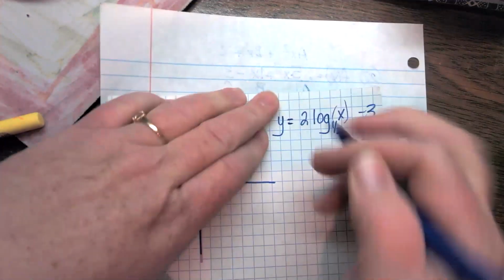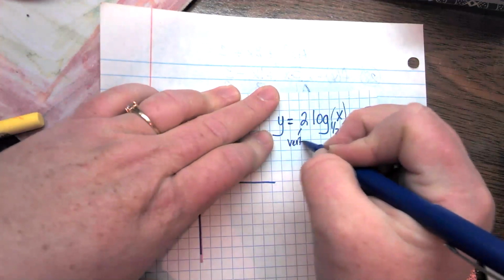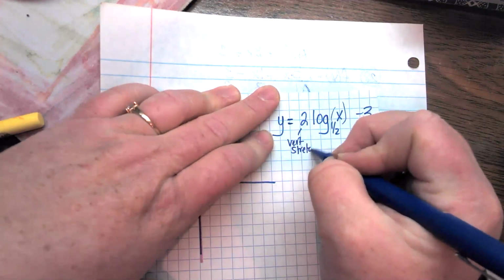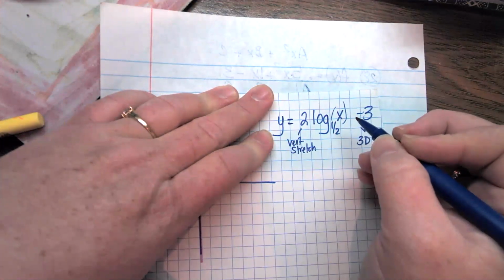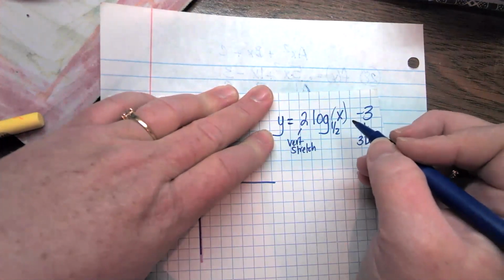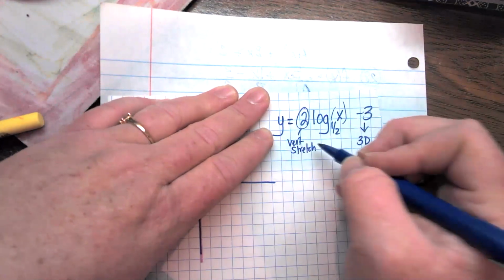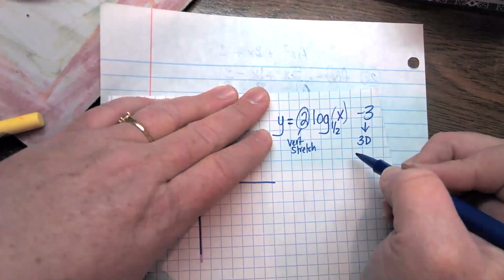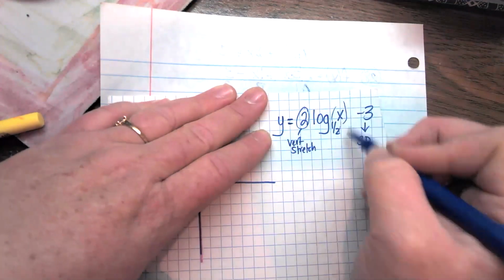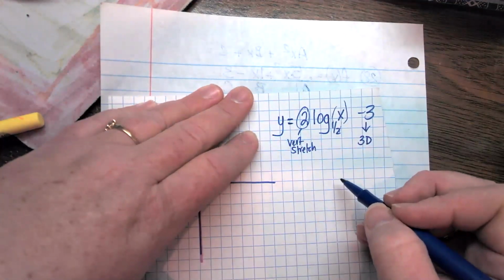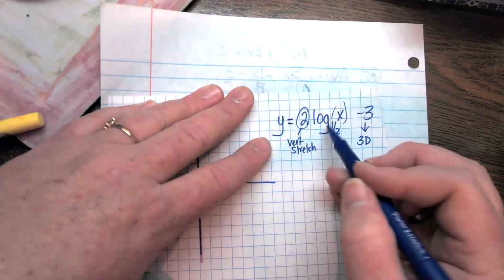What does this 2 do? This is a vertical stretch. Let's see what happens when we're putting this all together. Let's see if we can solve for this when we do the inverse.